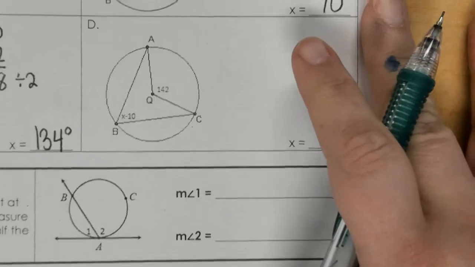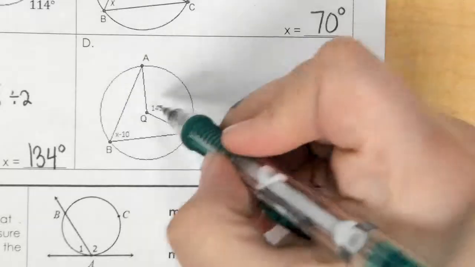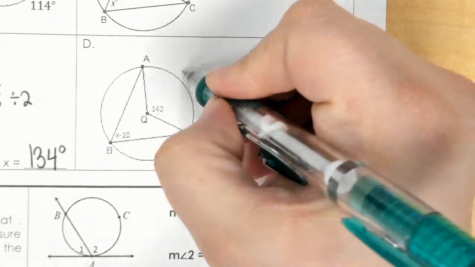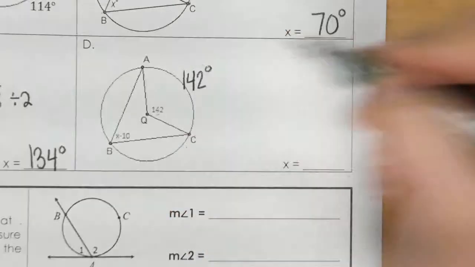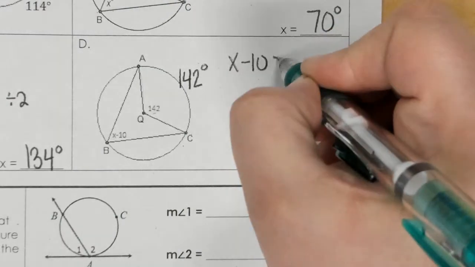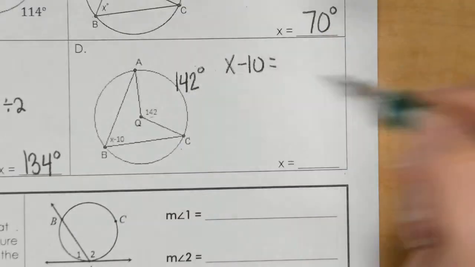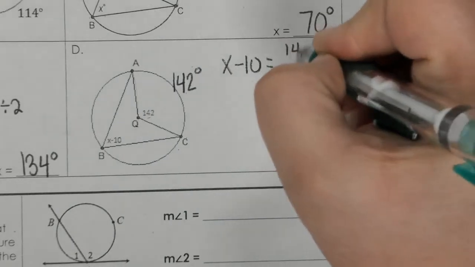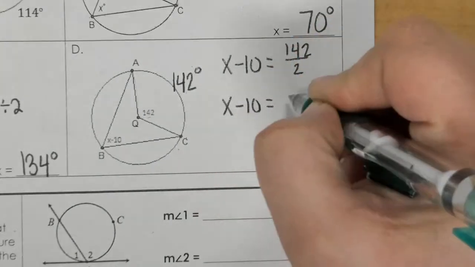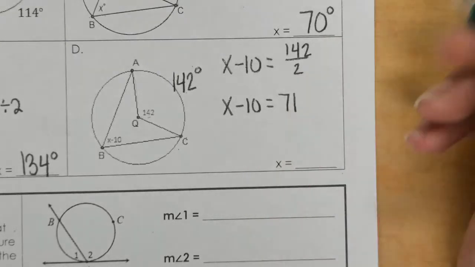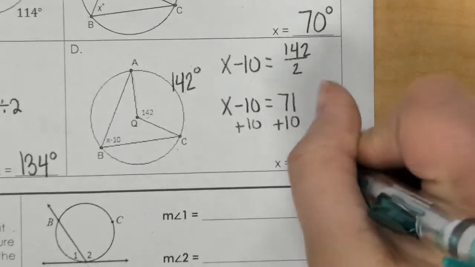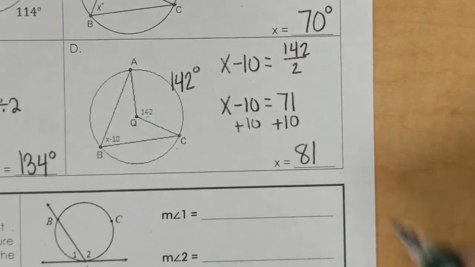Okay, in part D, kind of the same idea up here. If this central angle is 142, then the arc is 142. And to get x, I would say x minus 10 equals half of 142. So x minus 10 equals 71. And if I add 10, we get 81 degrees. Or sorry, nope, just 81.